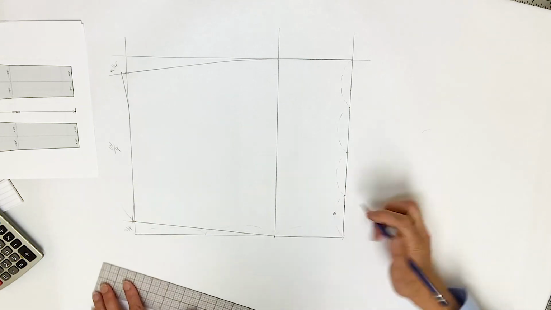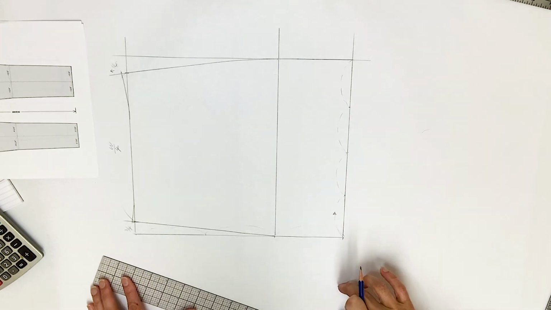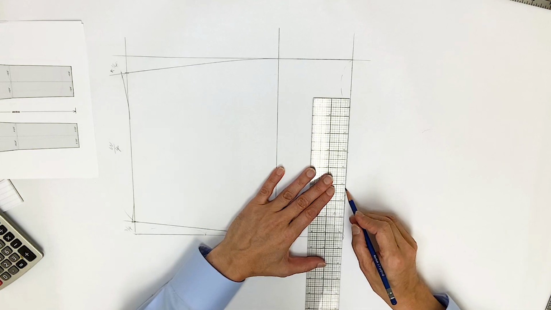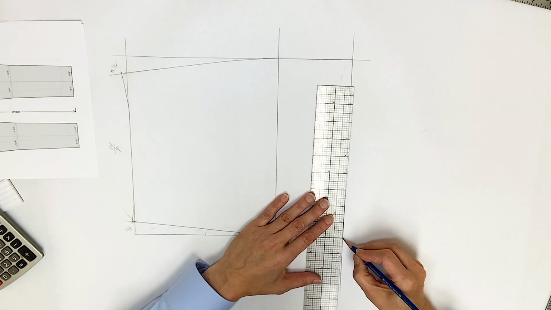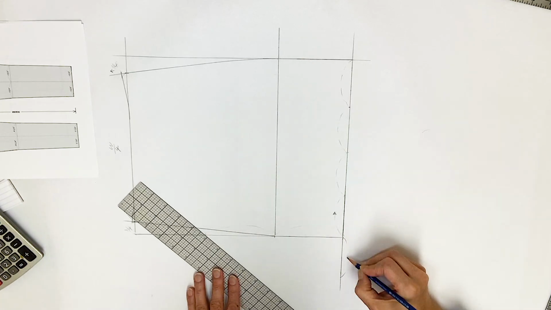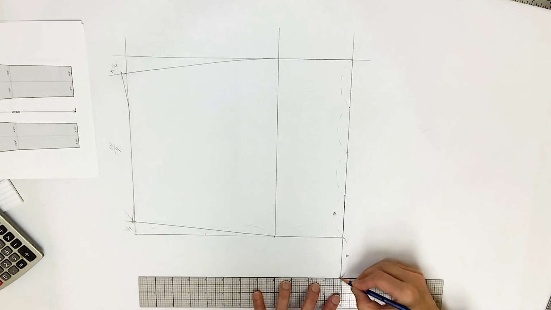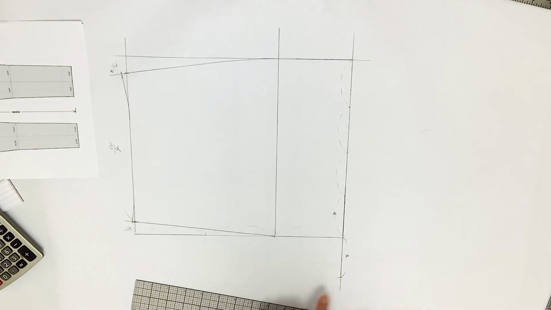So you measure this. I marked the triangle. Okay, so this amount you extend. Okay, so you extend the line, which is about 2 and 6 here, 2.6. Okay, so you extend this amount here. Okay, so this will be my front crotch point. Okay, so once you mark the front crotch point, you need to complete the crotch curve.